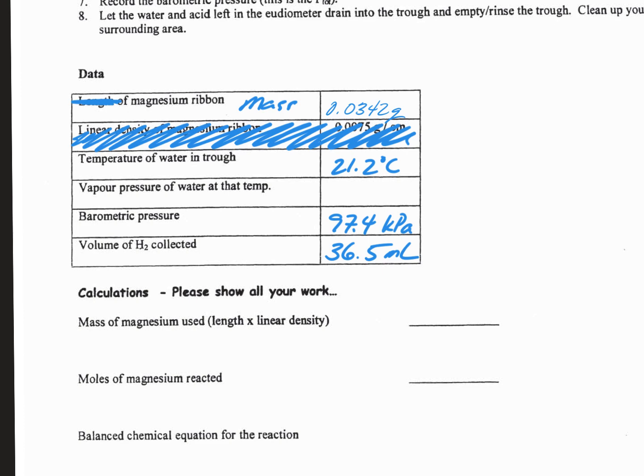Now when we do these calculations, guys, and I'm going to expect that you do this, all of these calculations must be done to 3 significant figures. No rounding shorter than 3 significant figures, and don't give me more than 3 significant figures.